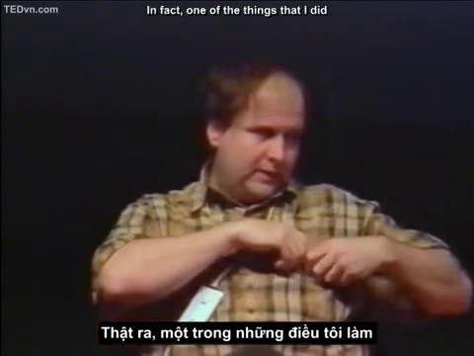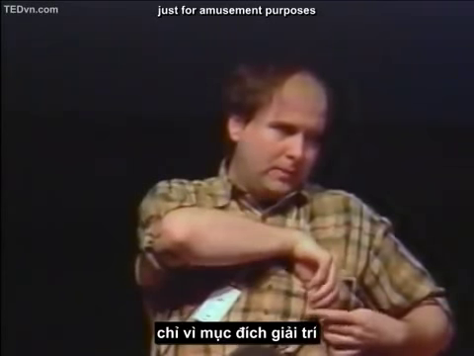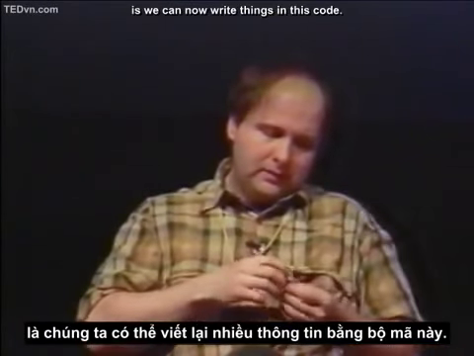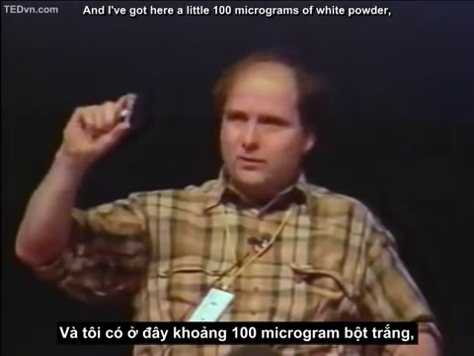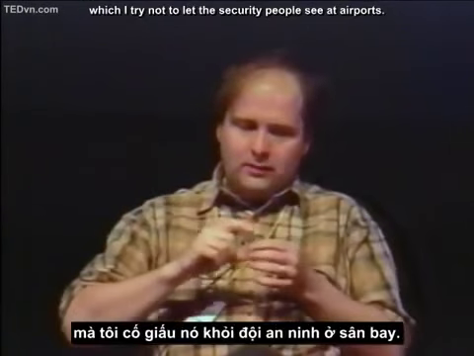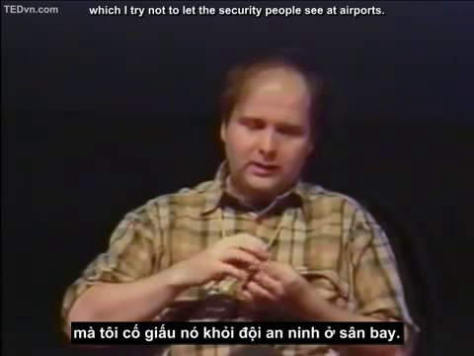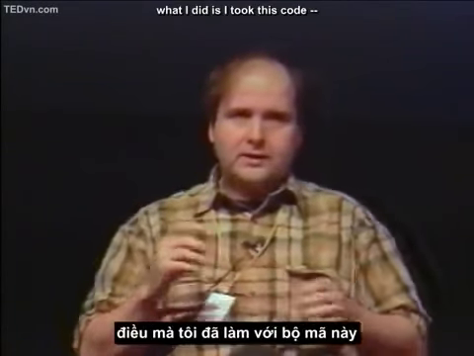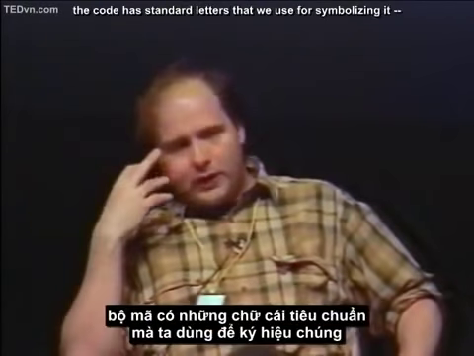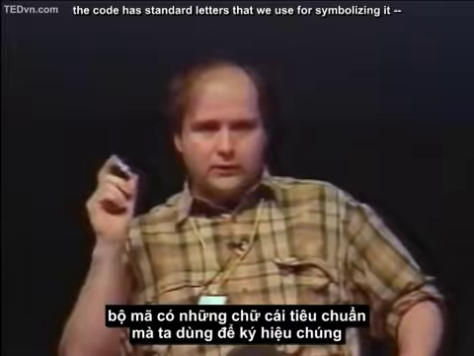In fact, one of the things that I did just for amusement purposes is we can now write things in this code. And I've got here a little 100 micrograms of white powder, which I try not to let the security people see at airports. But this has in it, what I did is I took this code. The code has standard letters that we use for symbolizing it.